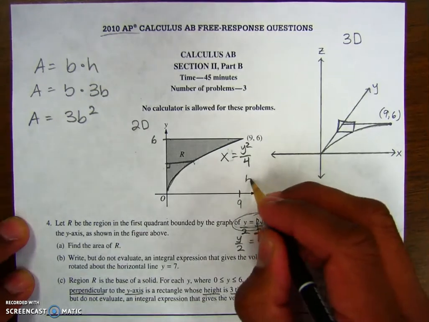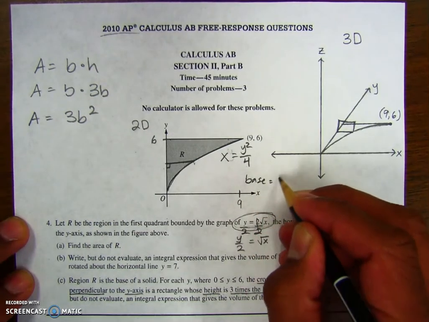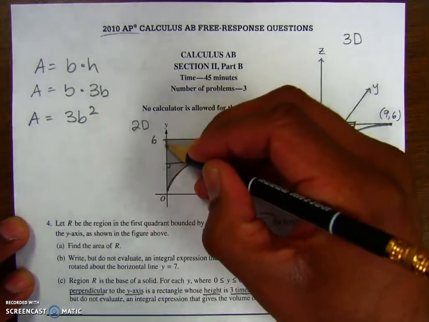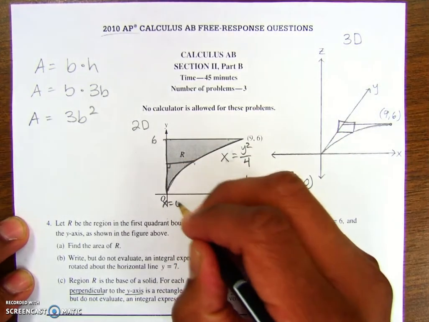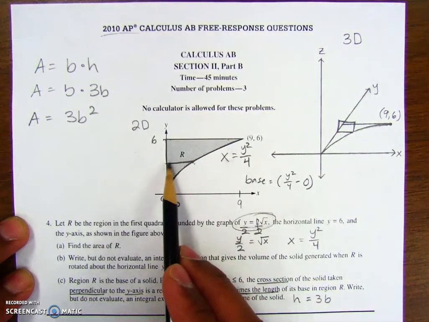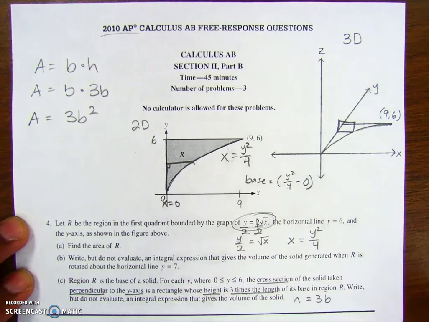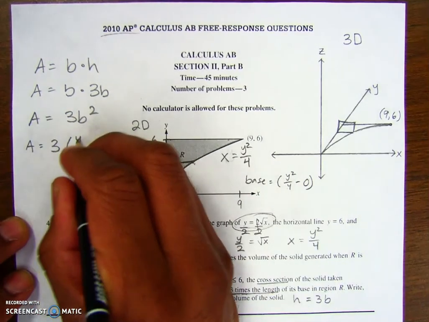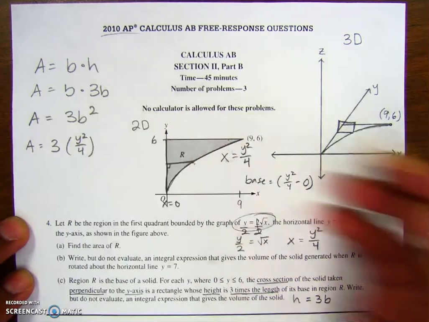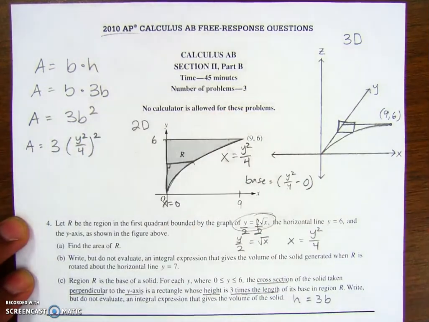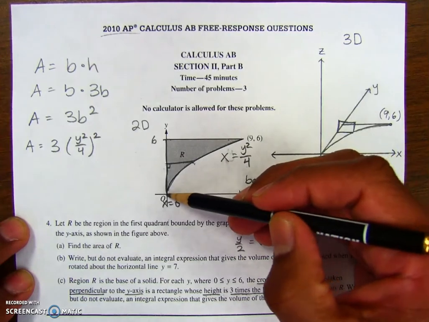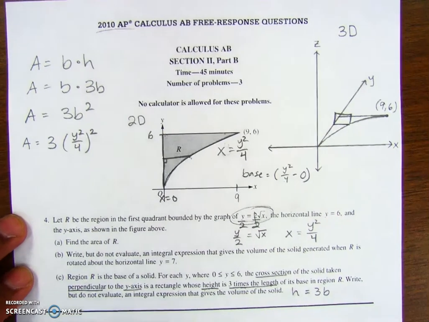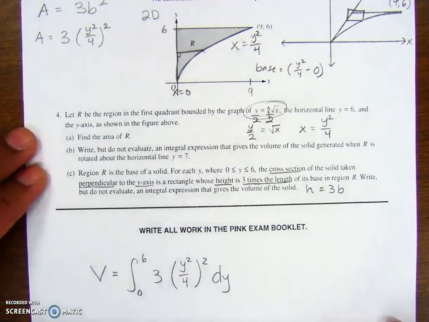My base is, because don't forget this is x equals 0, the right minus the left, y squared over 4 minus 0. We're going to plug that in for area here. This is going to be 3 times y squared over 4 minus 0, or just y squared over 4, squared. The limits go from y equals 0 to y equals 6. So your setup should look something like that.